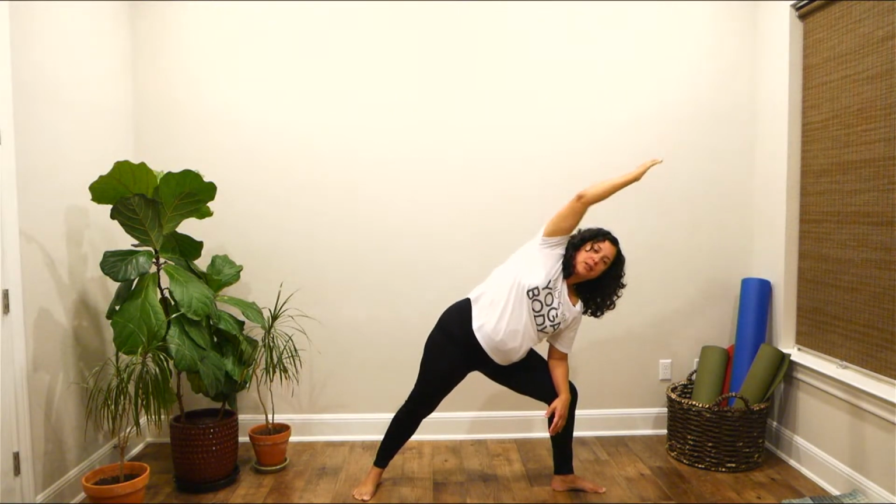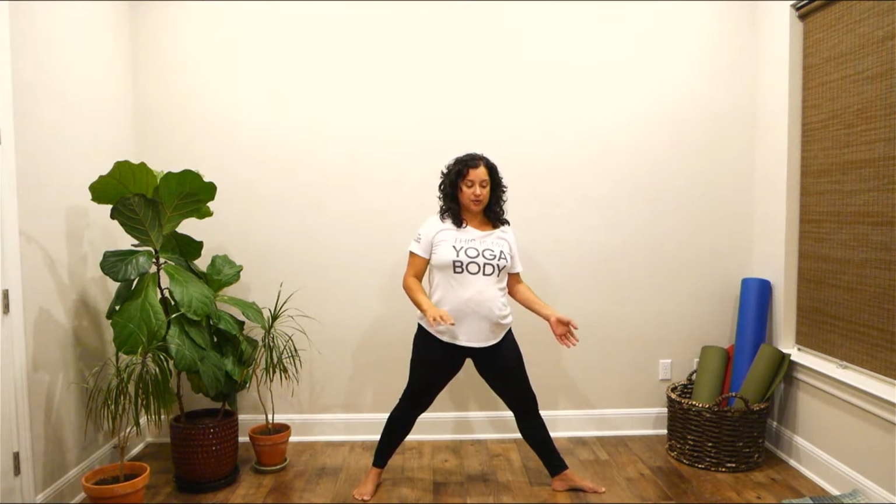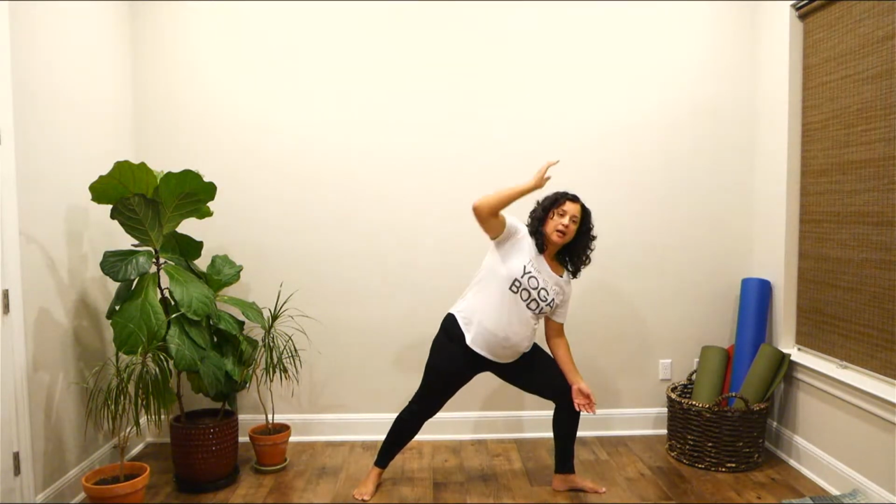And again, the arm will be alongside your ear. So you have 3 options there. Please pick the one that works for you. And then to come out of that, you're going to inhale, come back up to the center, exhale, arms rest down. Then we're going to turn the feet around and do the same thing on the other side.